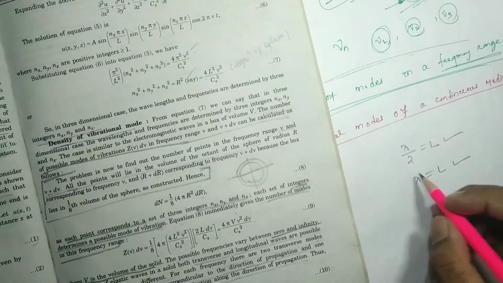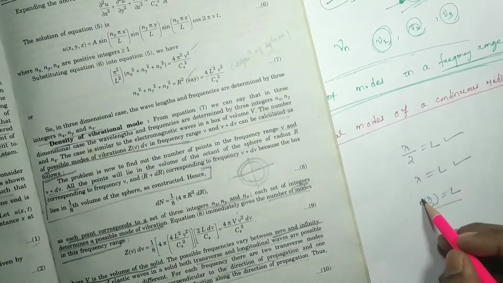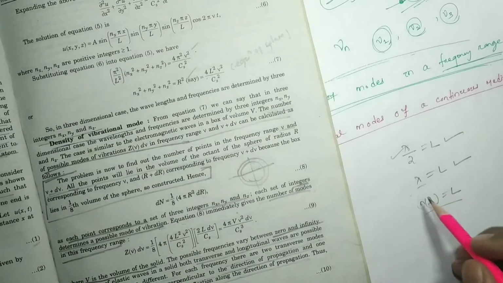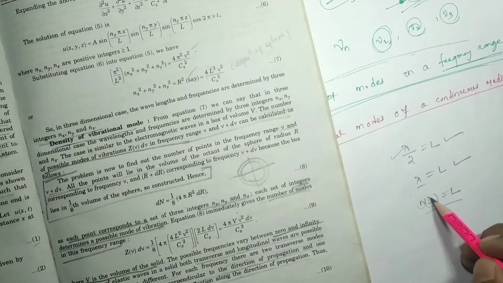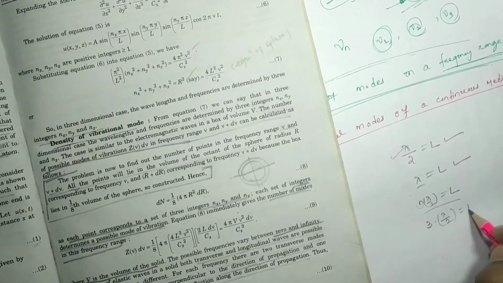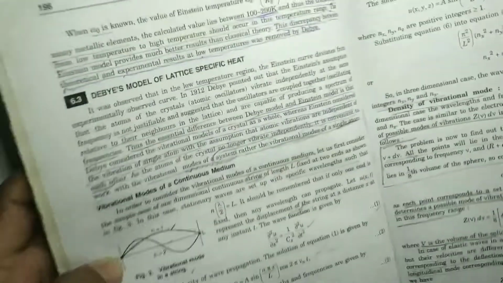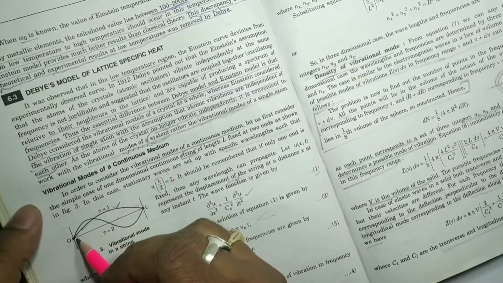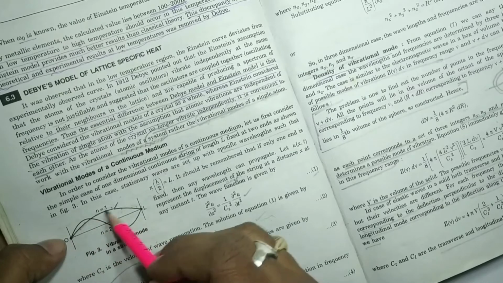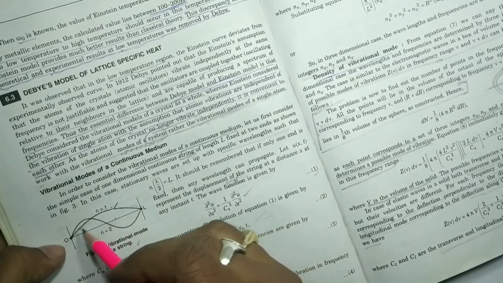In general, I can write n lambda by 2 equal to L. For n equal to 1, this is satisfied, lambda by 2 equal to L. For n equal to 2, it will be lambda equal to L. For n equal to 3, that means 3 lambda by 2 equal to L. That means another wave can be possible like this. The second mode, I can say this is one mode of vibration, means with one frequency or one wavelength. This is another mode of vibration, means another frequency or another wavelength.